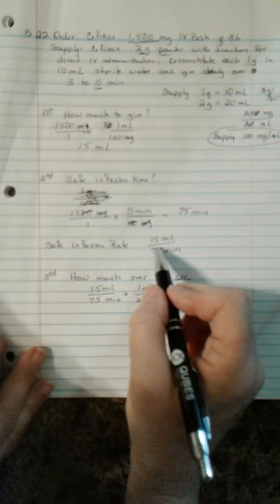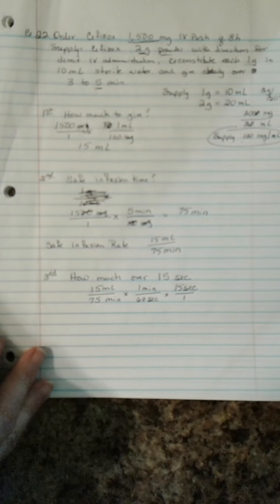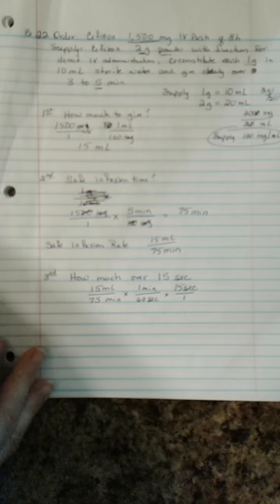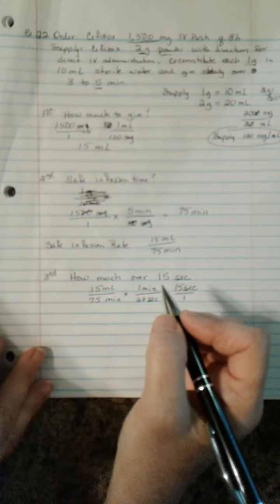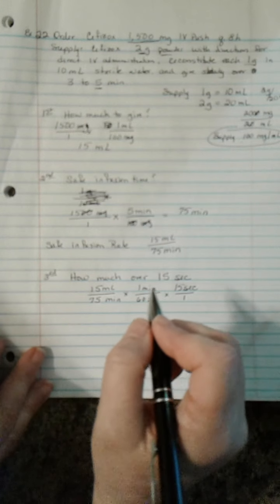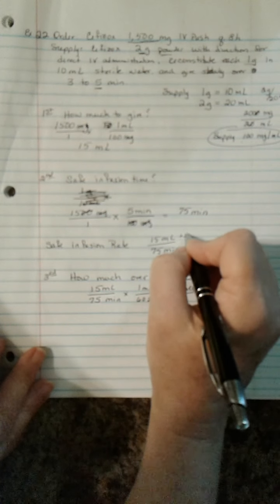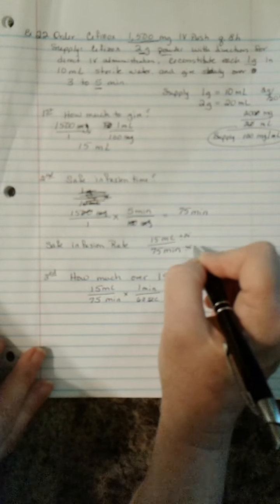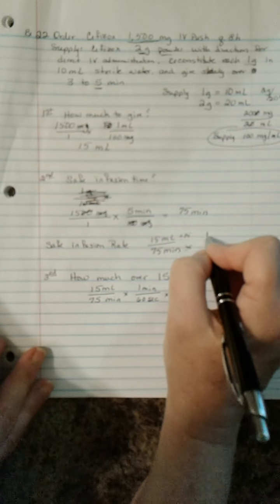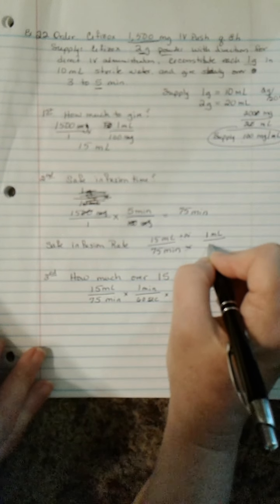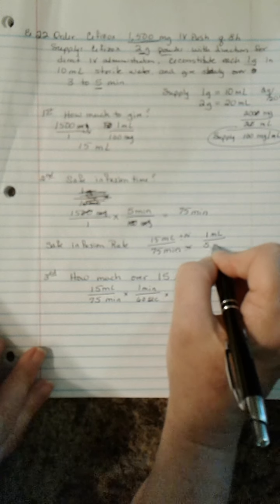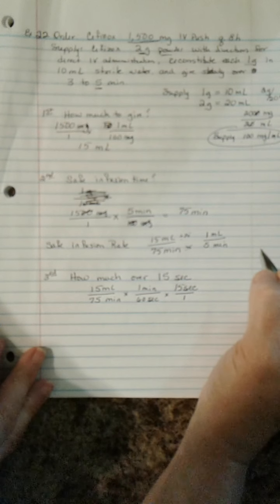And I probably should have reduced that. Both of these are divisible by 15. So that would give me 1 milliliter over 5 minutes.